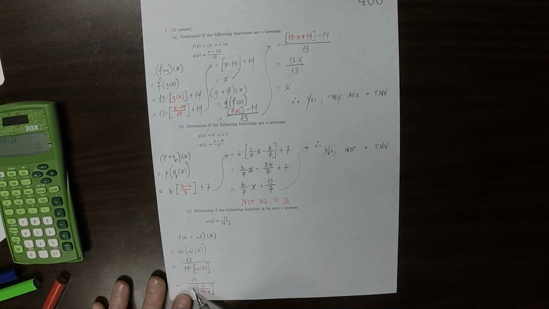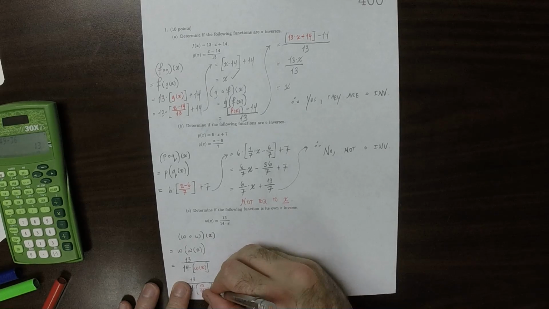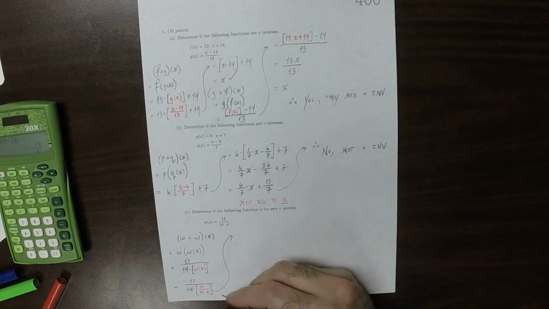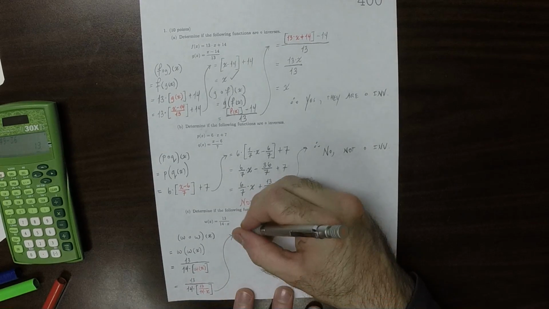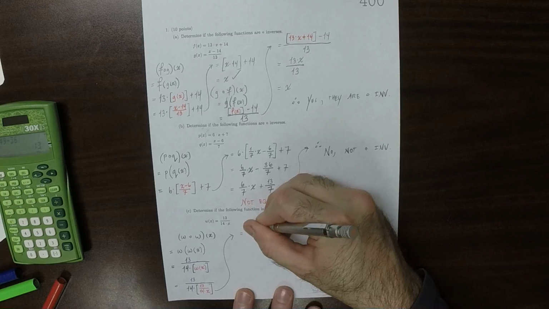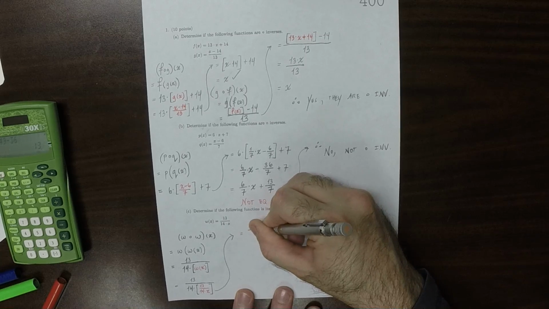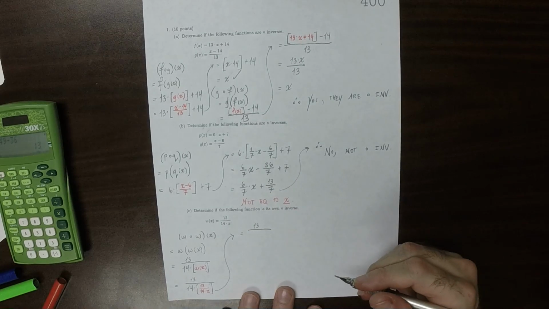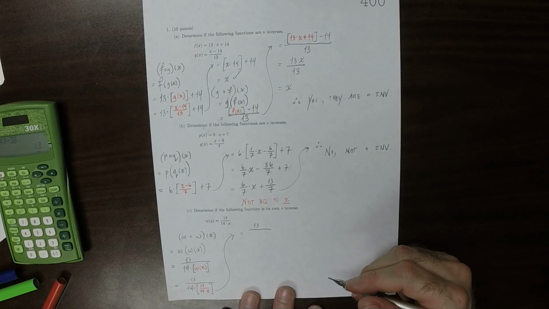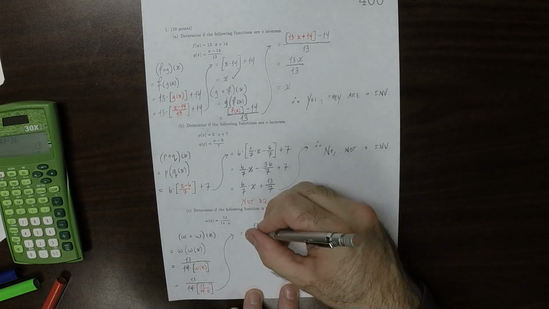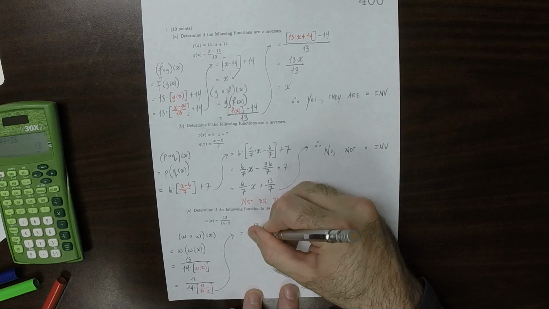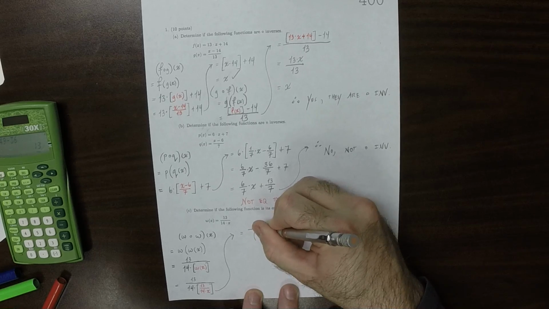So now these 14s cancel. So the 14s cancel, and we get 13 over 13 over x, like so.